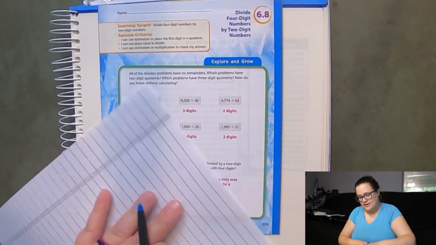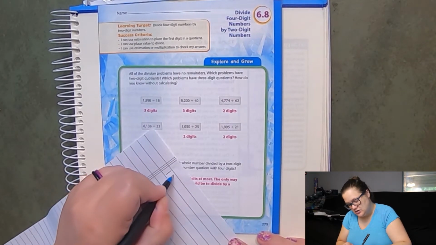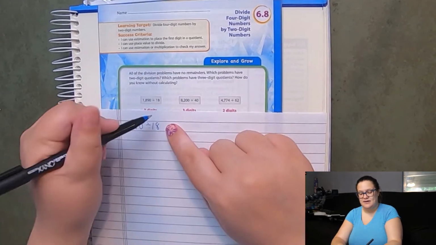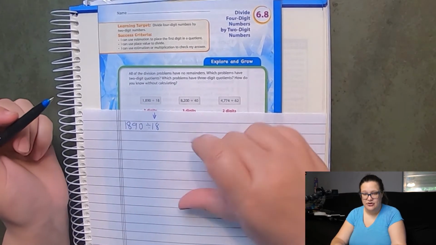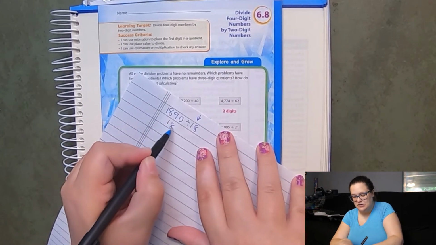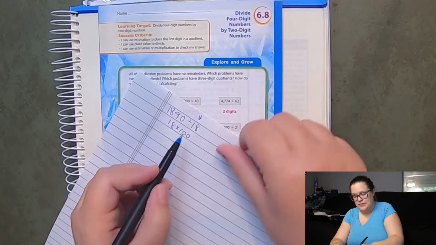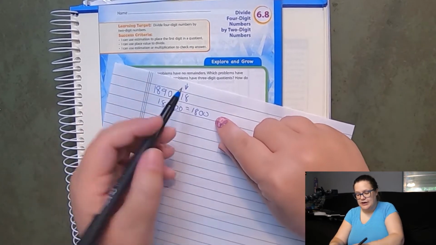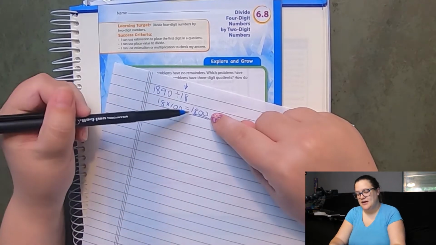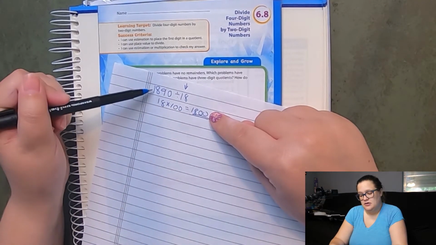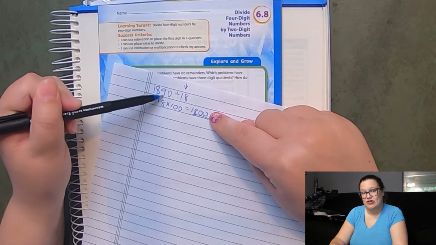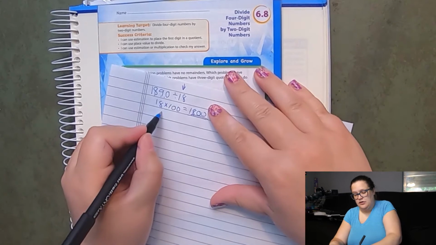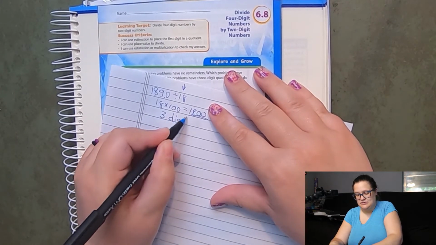All right, so 1,890 divided by 18. So remember now, the divisor we're going to multiply by 100. So 18 multiplied by 100 is 18 with 2 zeros, right? All right, so our answer is 1,800. Our dividend was 1,890. So this is smaller. It's less than. So it will have 3 digits.